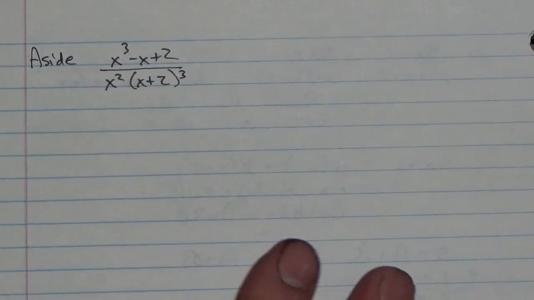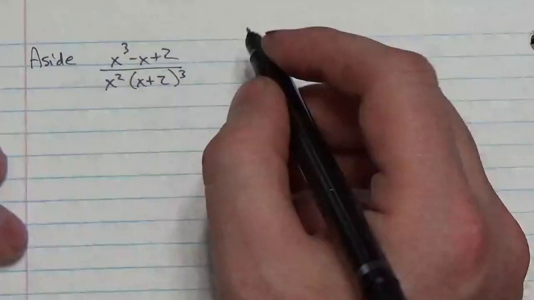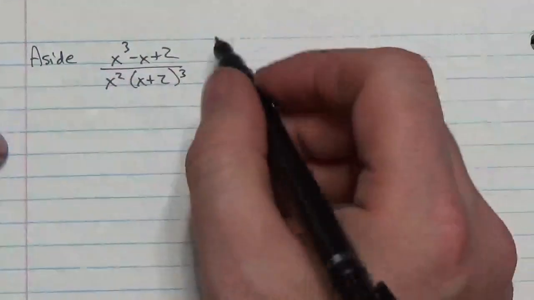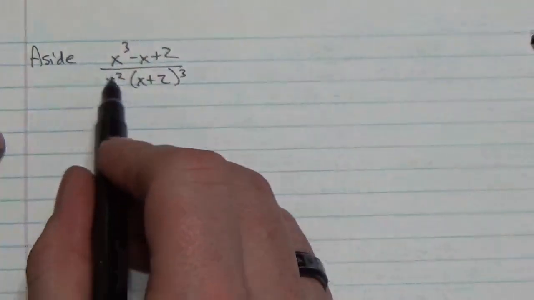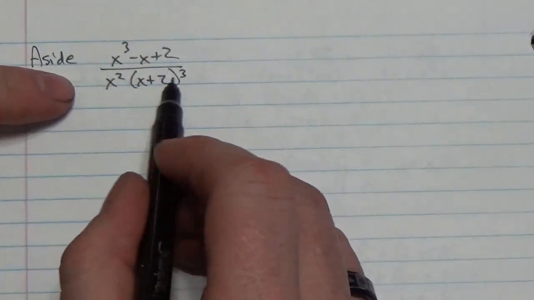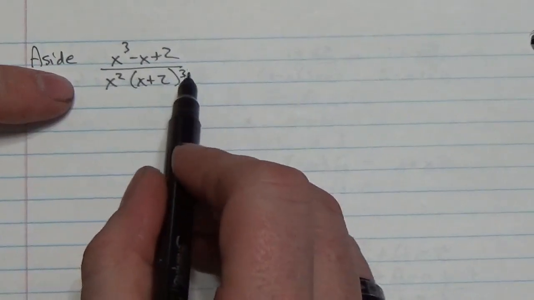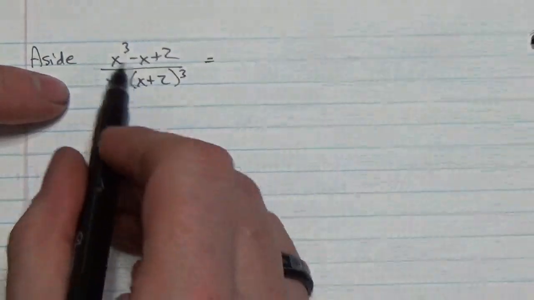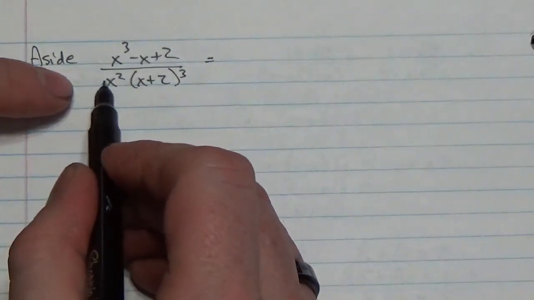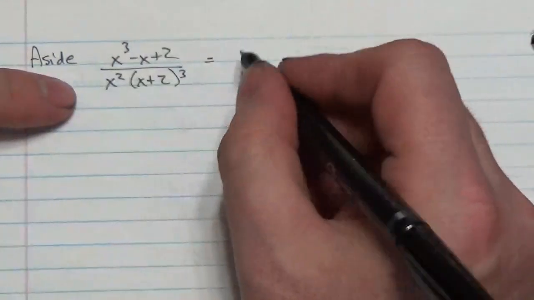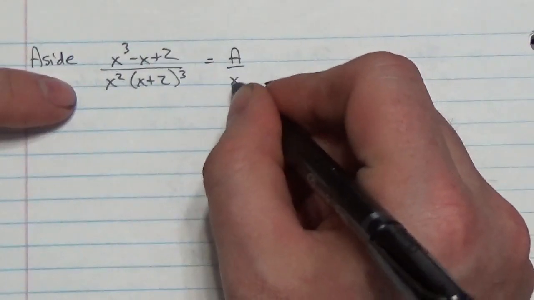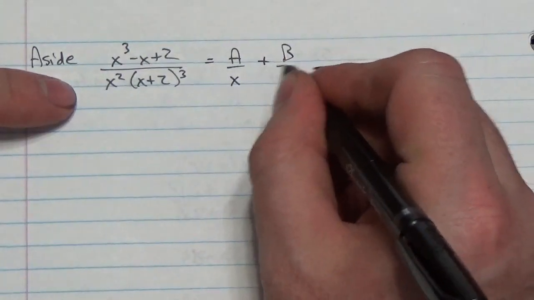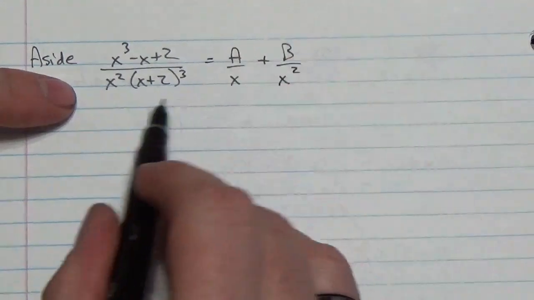Actually, before I do another example here, let me just do a quick little aside, and let's talk about what would happen in a situation like this. Let's say that we've got a repeated x factor here and a repeated x plus 2 factor. This one comes in 3 times, this one comes in twice here. Let's focus on this factor in the denominator first. What I would do with that one is make this a over x plus b over x squared.